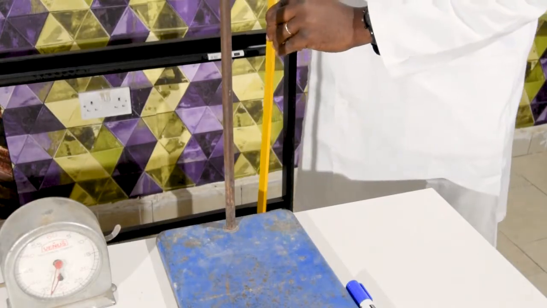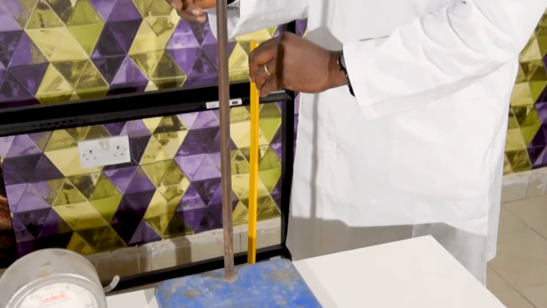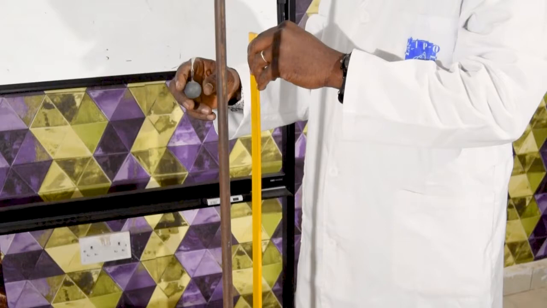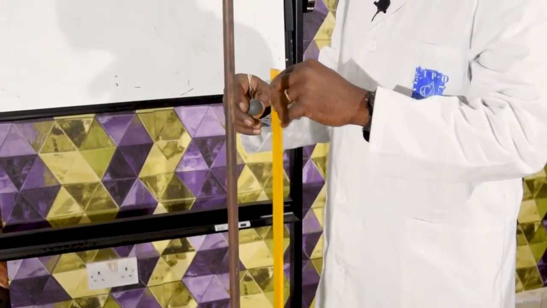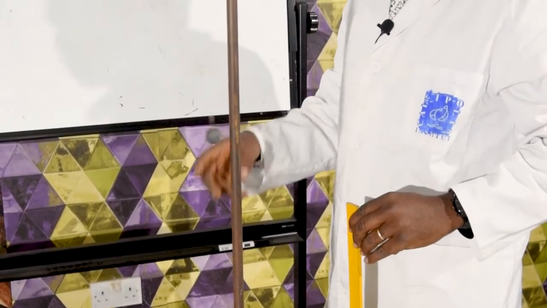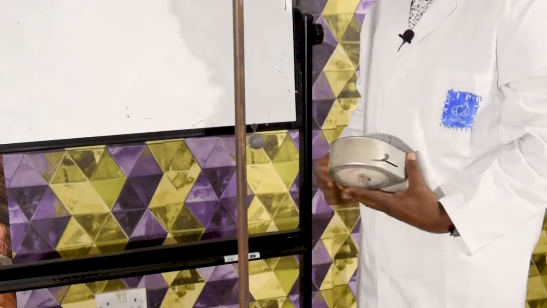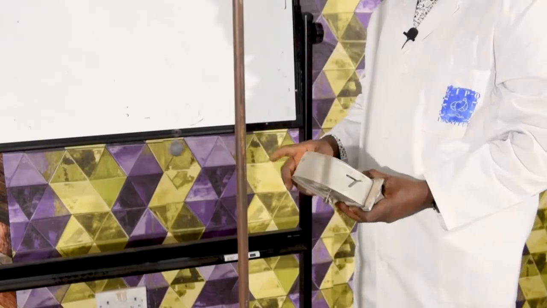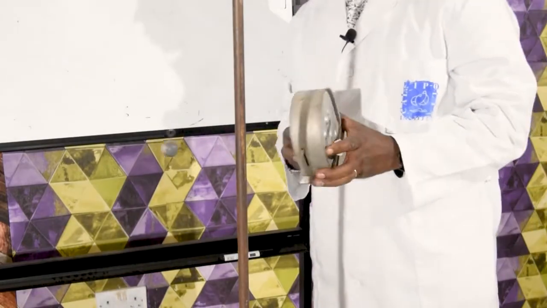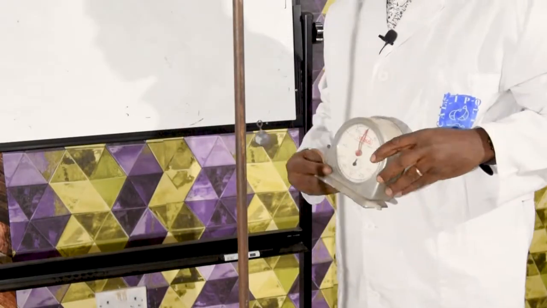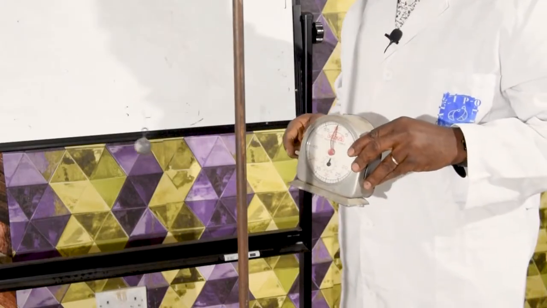Right. So now I can just lift it a little bit so that I don't move away from that. That is 10 centimeter. So 10 centimeter there. Allow it to go. So now I set my time. I'm going to start when it starts here and go.